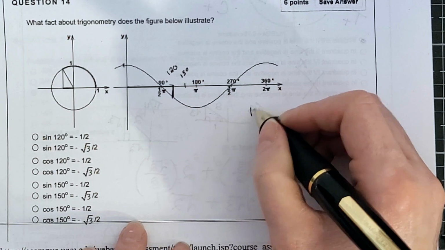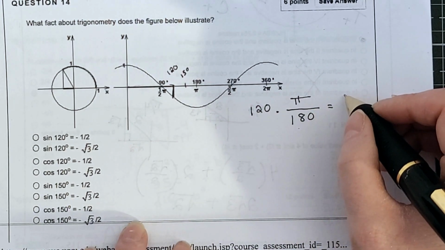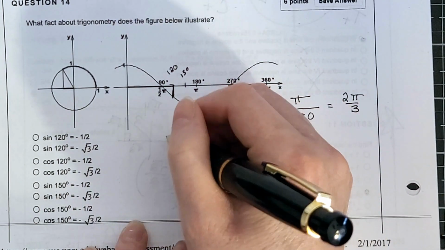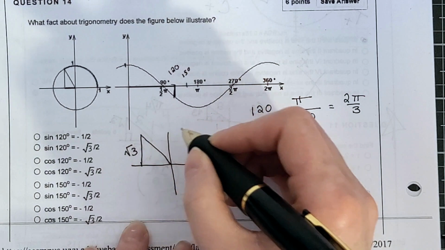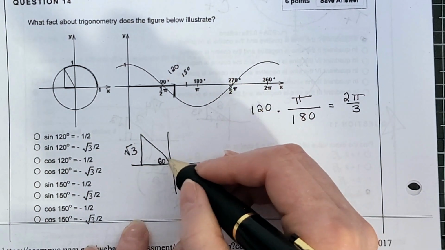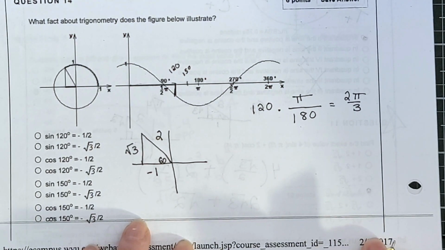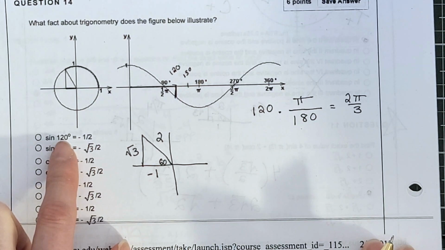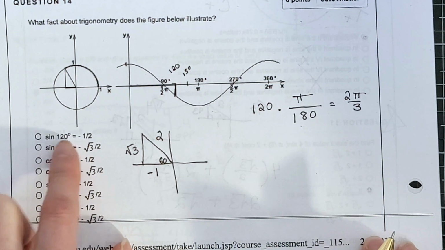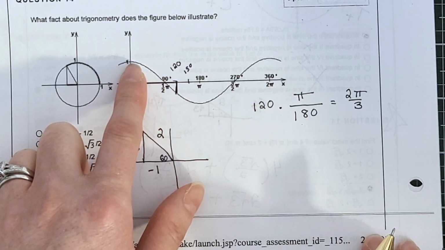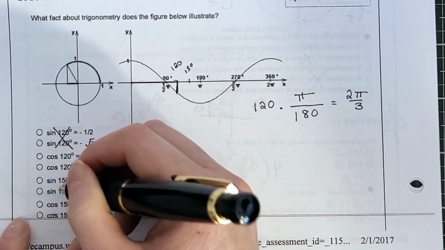So 120 degrees. If I would convert this to pi's, I'd have pi over 180. So that would give me 2 pi over 3. If I would look at that, I know I have to be over here. So I would have the square root 3 right here, since this would be a 60-degree reference angle. This would be -1, and then this up here would be 2. All right, so if I'm looking at this, sine of 120 degrees is equal to -1/2. Now, that is a true statement, but look at where my graph is starting. Because my graph is starting at 1, for it to be sine, it would have had to be down here. So I know all the sines are wrong answers.